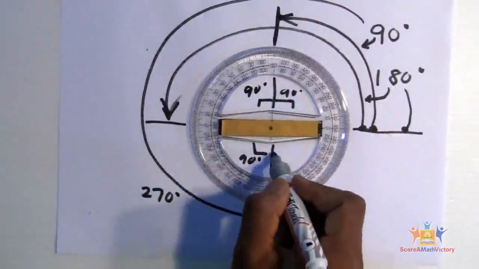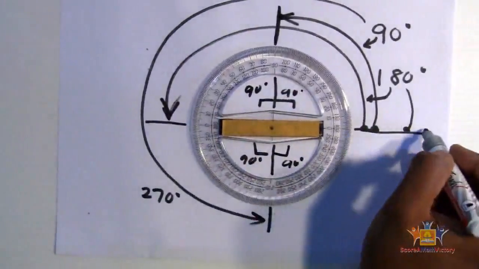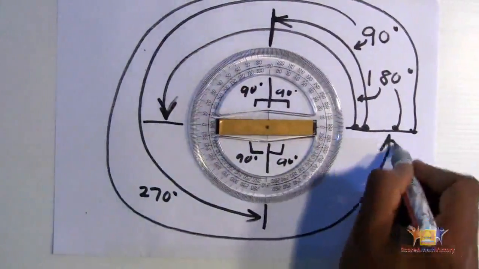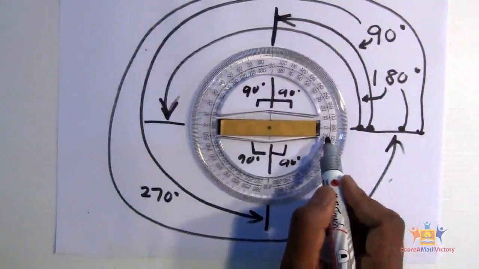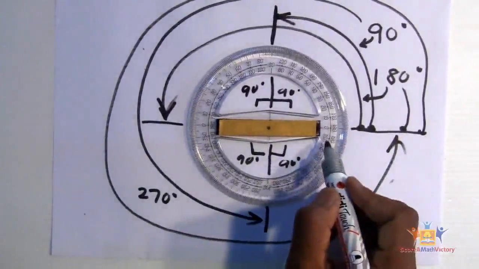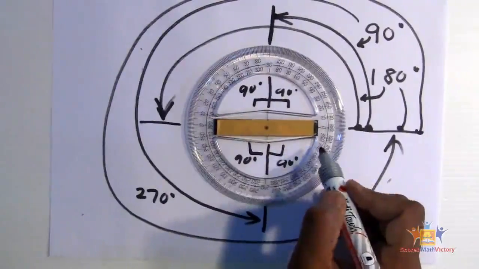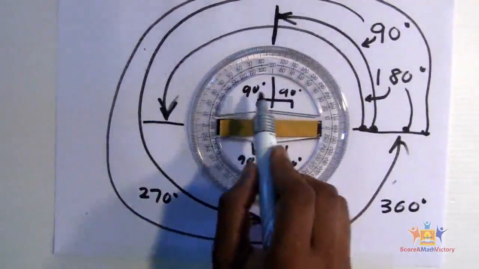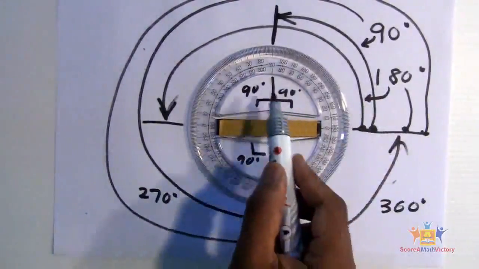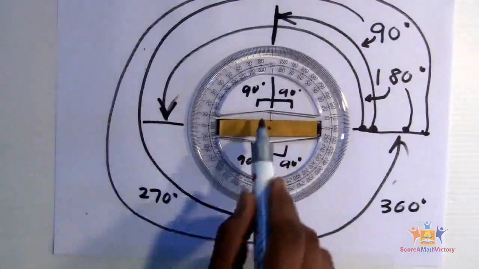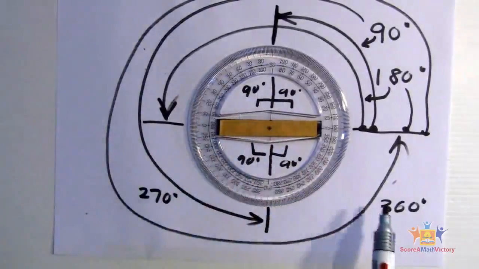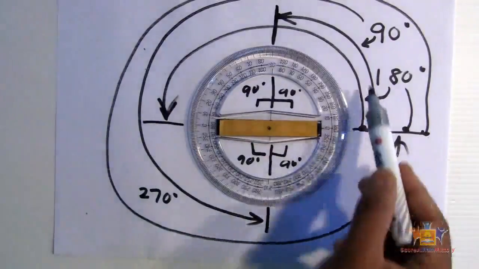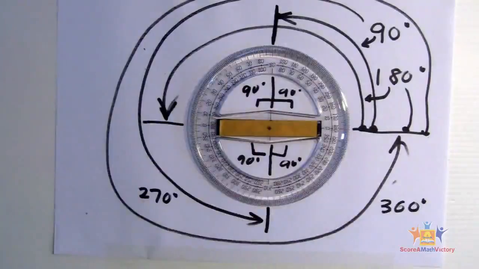What about this going to be? Also 90. And then if I start from here and I go all the way around to here, will be what? 360 degrees. See, that is a 350, and back to down will be 360. Okay, so 360 degrees. So if you really look at it, 90 plus 90 is what? 180. 90 plus 90 plus 90, 270. 90 plus 90 plus 90 plus 90, 360. See that? So now we know if the complete circle, the angle is 360.